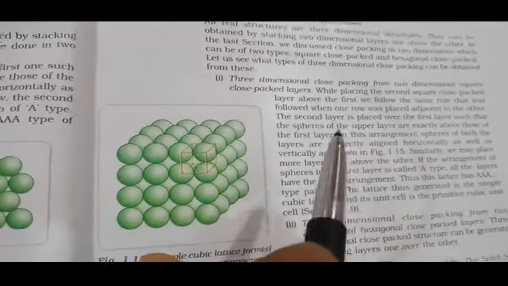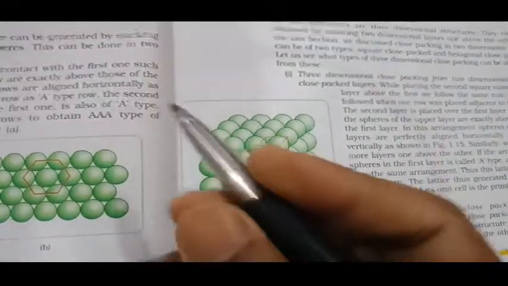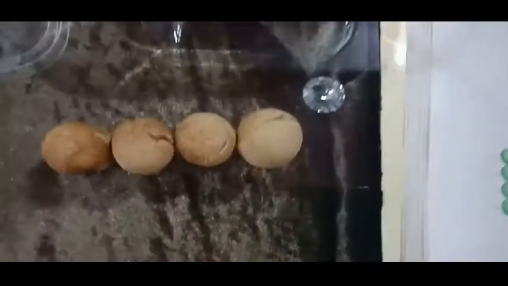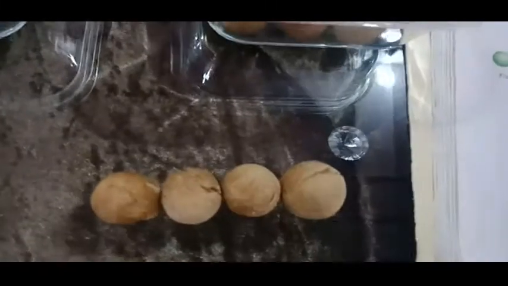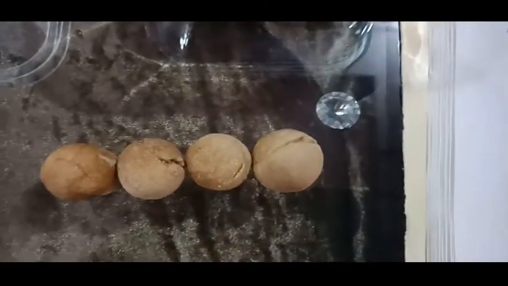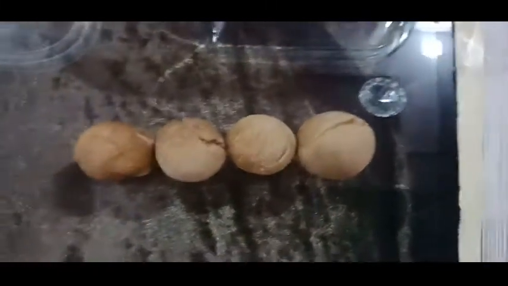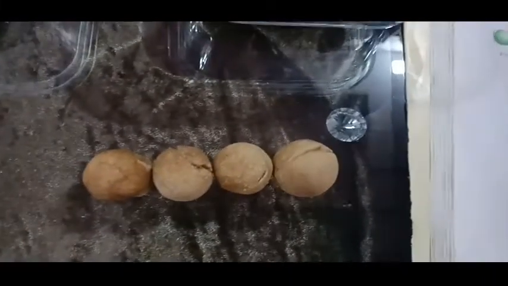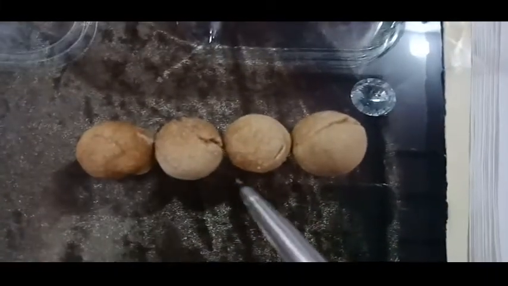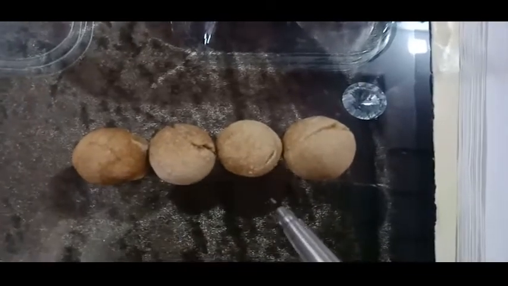In the case of 3 dimensions, again there is more than one structure. Before that, I will show some kind of model here, for which I prepared balls of flour. Because of lockdown, I am not able to collect any kind of spherical material. That's why I made it. So this is the arrangement in the case of one dimension.